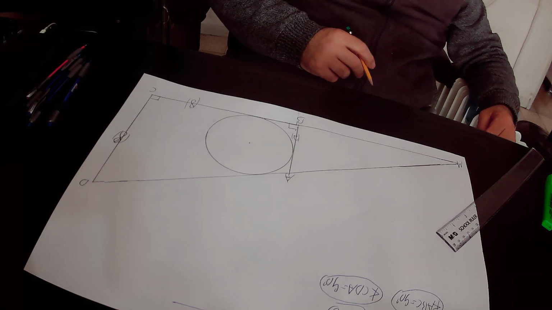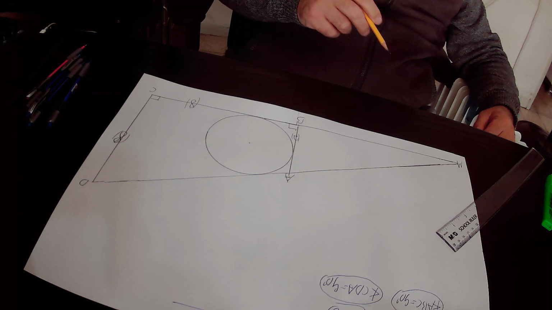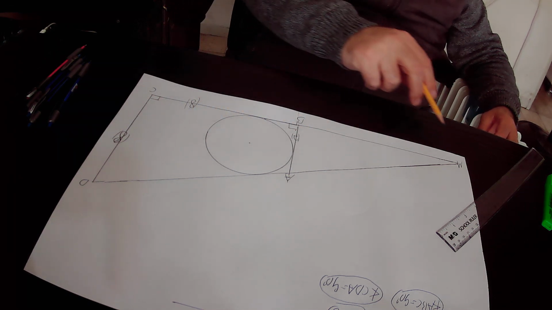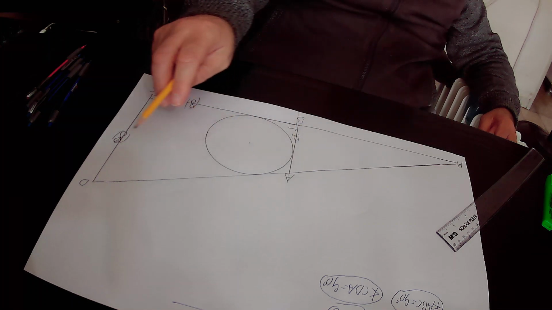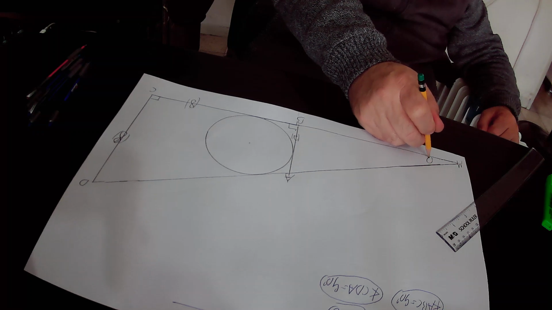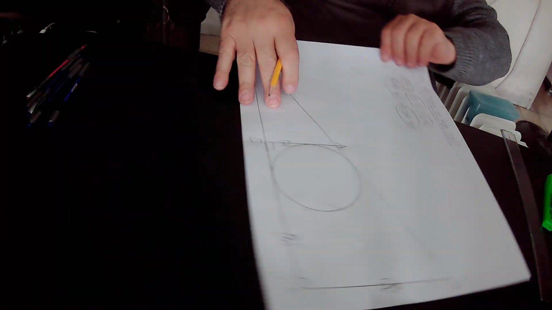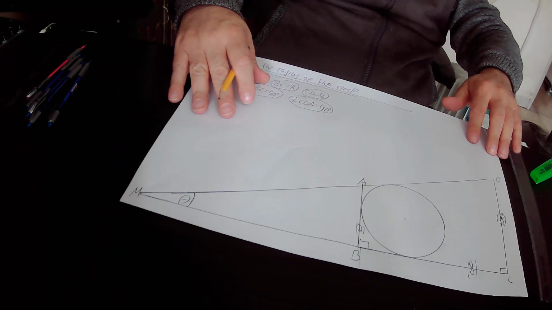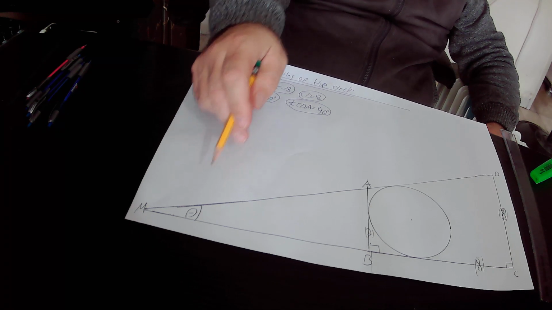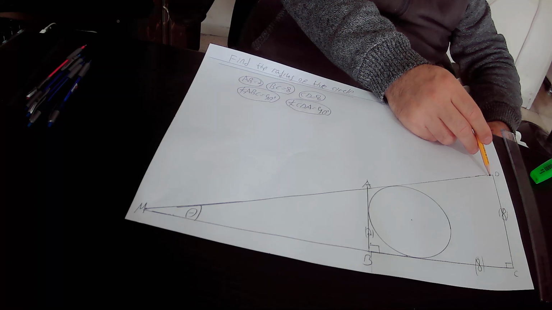By doing this construction, we create here the right big triangle, triangle MDC. We focus on this right big triangle, triangle MDC. And we define this angle as theta. So in this right big triangle MDC, this angle equals theta, this angle equals 90 degrees, therefore the missing angle must be equal to 90 degrees minus theta.